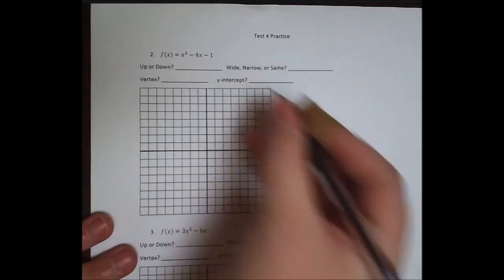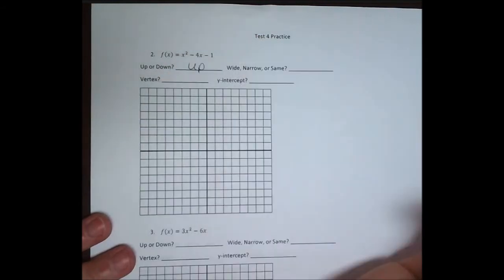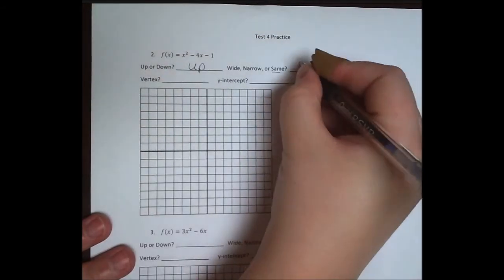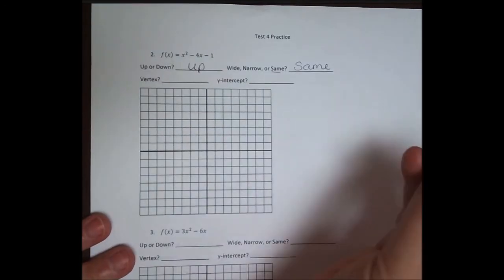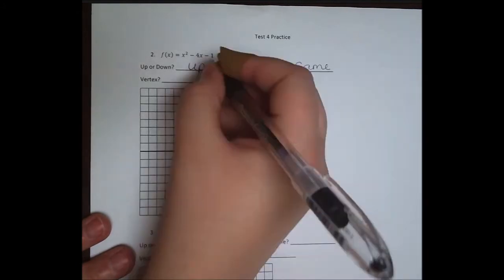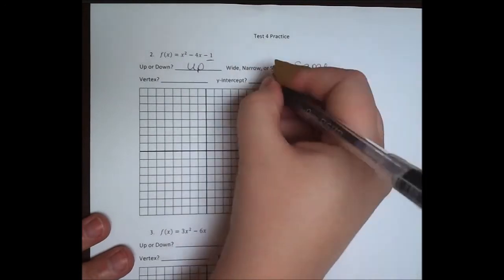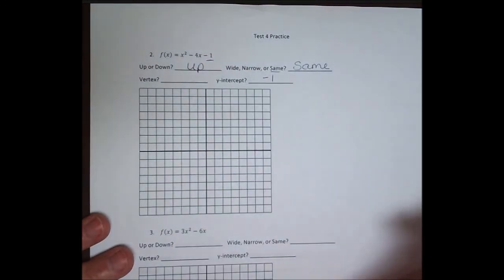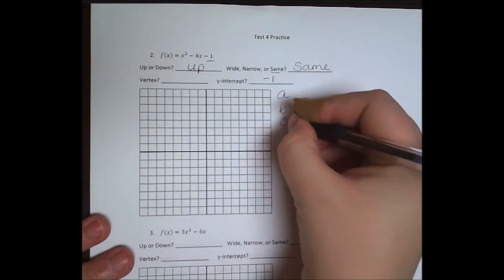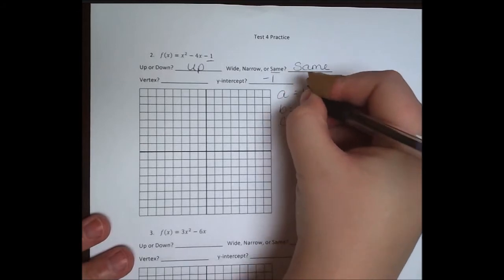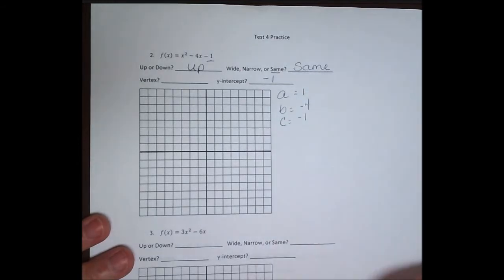And let's see, so a is a positive 1, so we know our graph is going to point up, and it's going to be the same. You can look at the chart that I wrote on the first page if you need some direction on that. And our y-intercept is always that last value without an x, so here it would be a -1. So finding our vertex, identify your A, B, and C. A is 1, B is -4, and C is -1.